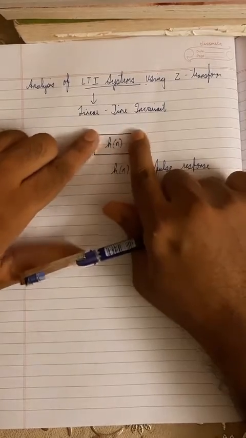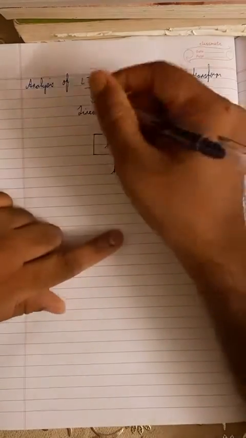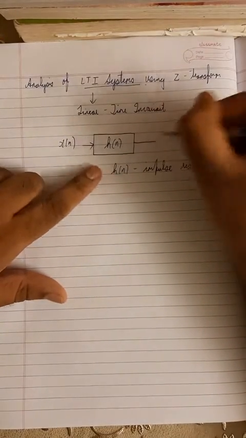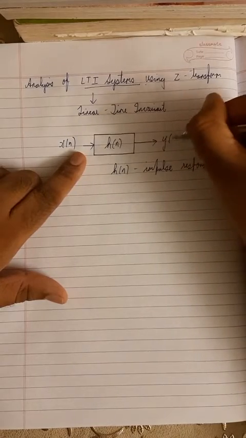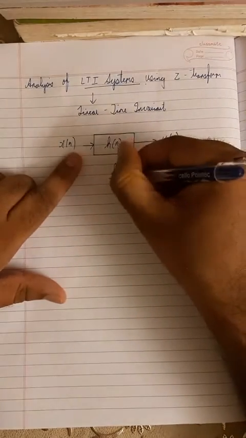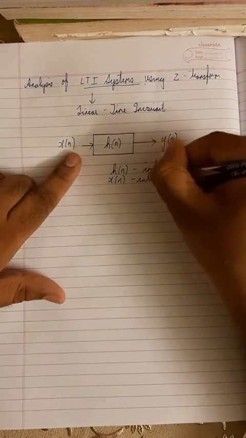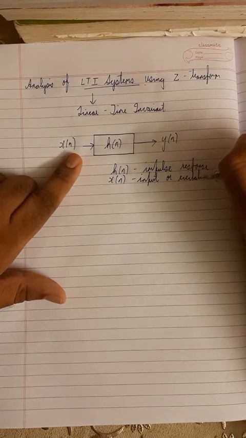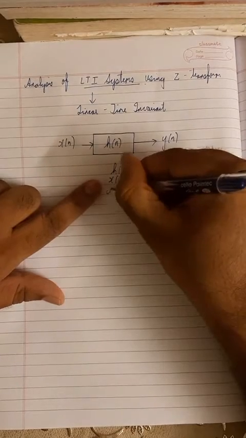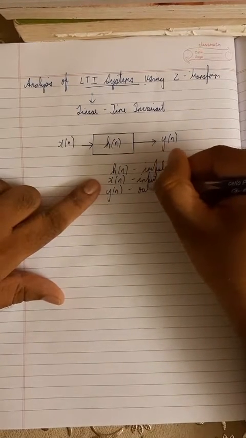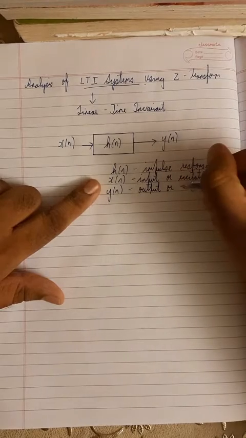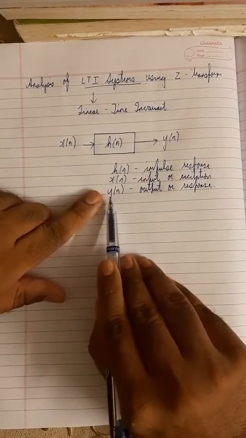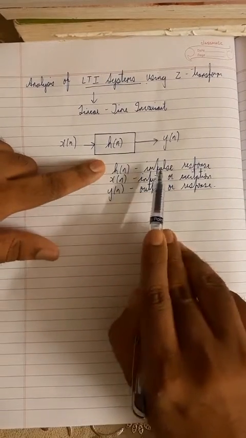So you see, if this is a system, then every system has an input for us to process, and after processing we get the output called as y of n, right? So this x of n is what you call as the input, or also called as the excitation. Okay, and this y of n is what you call as the output, or also called as the response. So you see, just look at the name. Y of n is called as the response. H of n is what you call as the impulse response.